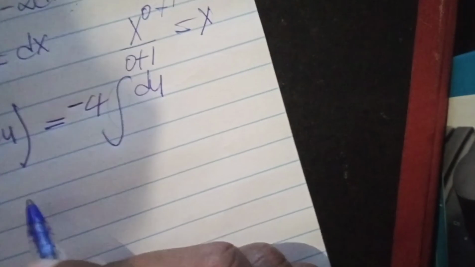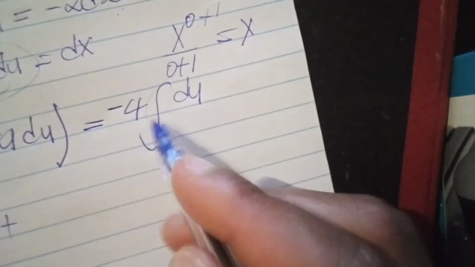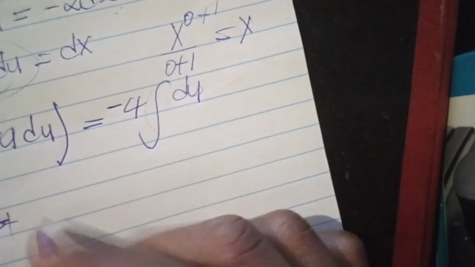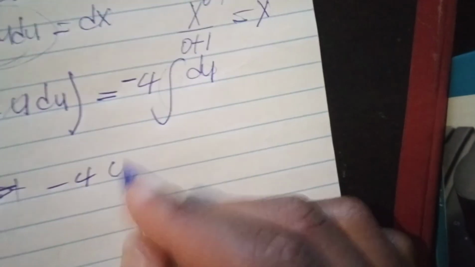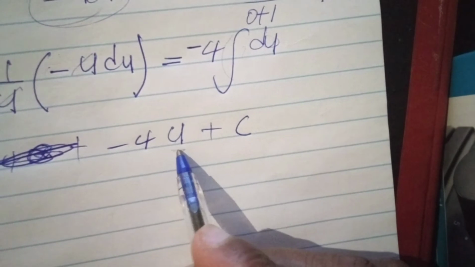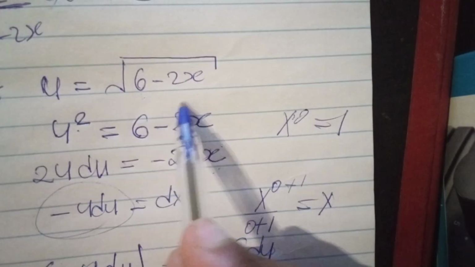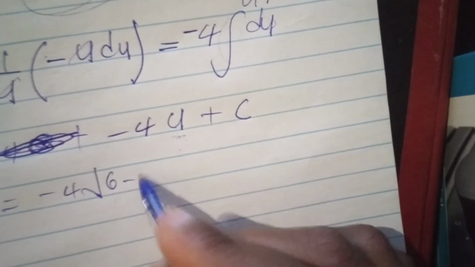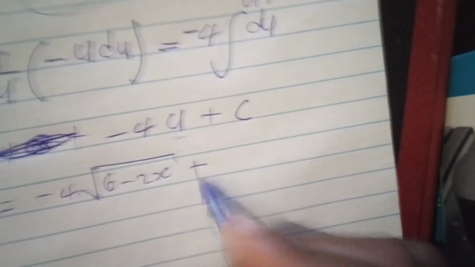So now we can write negative 4x, then remember we add a constant. Actually this is u, because we are integrating with respect to u, so it will be negative 4u plus a constant. But remember that u is actually the square root of 6 minus 2x, so we need to put that back. So this would be negative 4 square root of 6 minus 2x plus a constant.